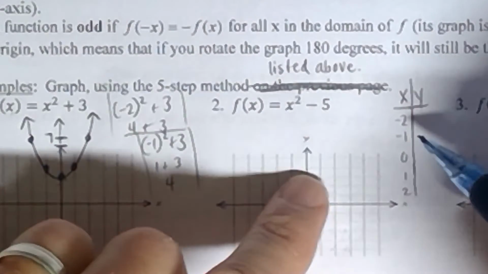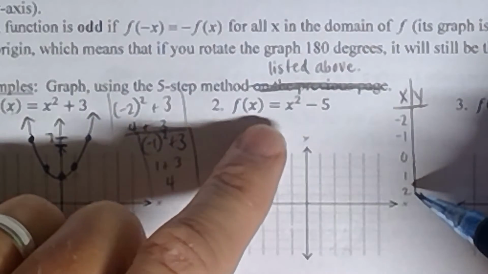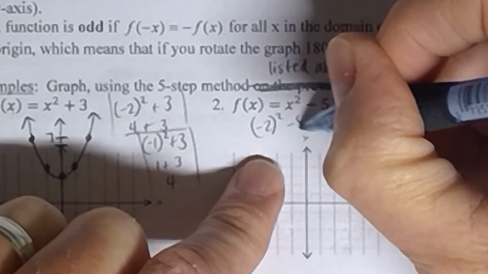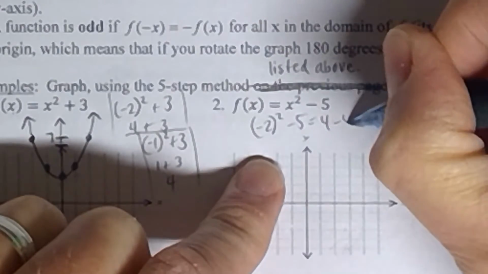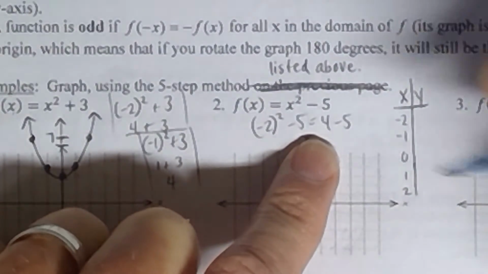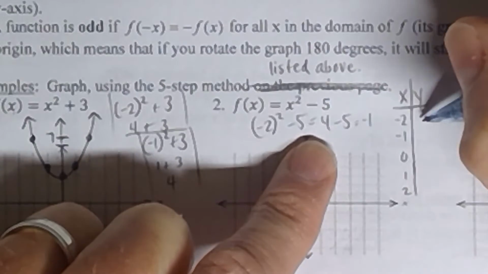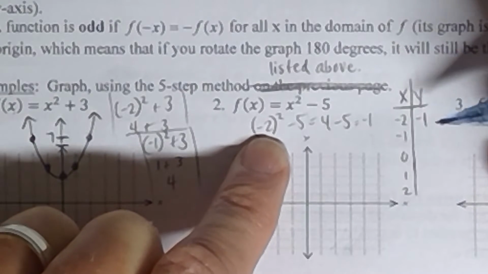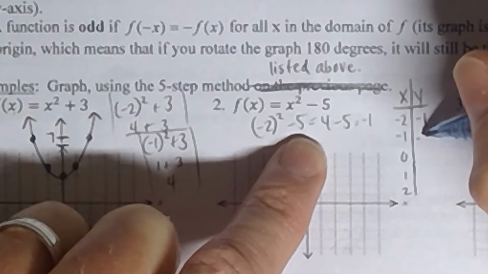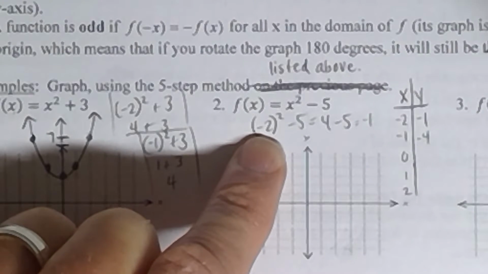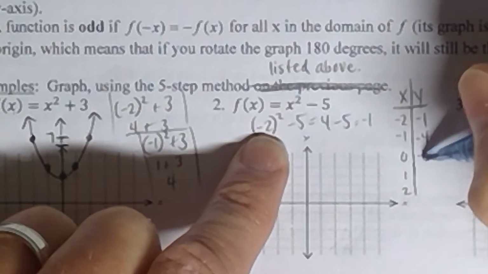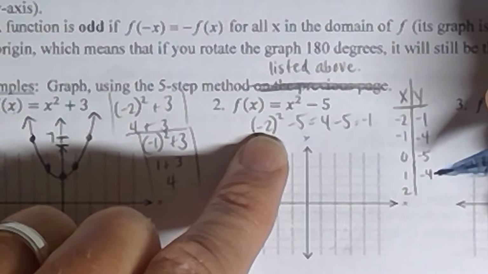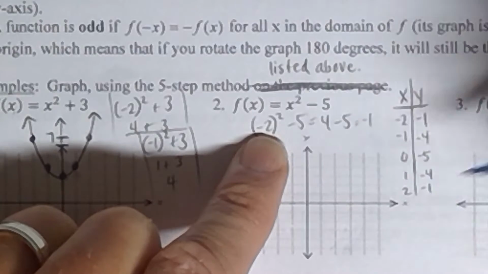Sometimes we do. So if we plug in these 5 numbers, what do I get? Again, just as a visual here, negative 2 squared minus 5. And you just plug in the other 4 numbers the same way. That would be negative 1, wouldn't it? So negative 2 would pair up with negative 1. If I plug in negative 1 in the same way, I'm going to get 1 minus 5, which is negative 4. If I plug in 0, 0 squared minus 5 is going to be negative 5, and then so on. Let me do the last 2 here. It's going to be negative 4 and negative 1.